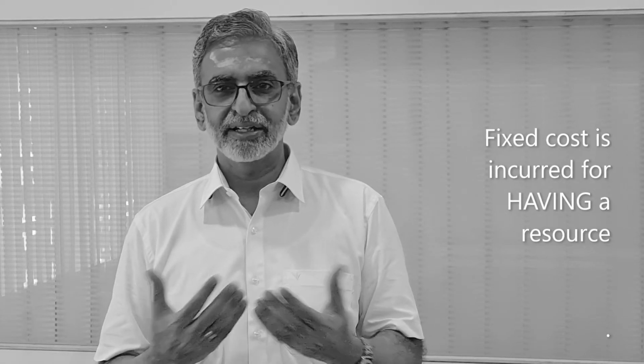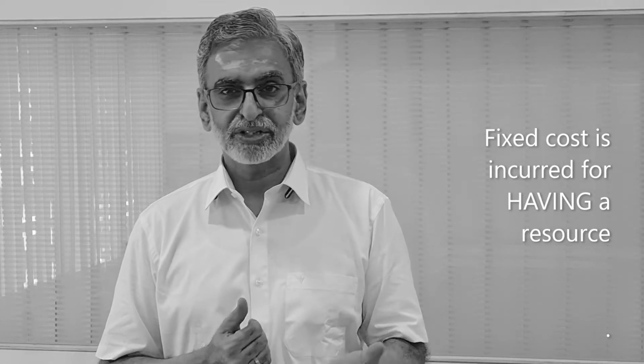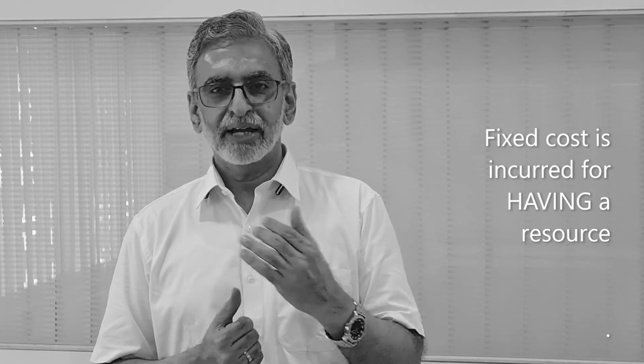Whereas fixed cost is a cost incurred for having a resource. Having a resource, for example rent. I want to occupy the space, therefore I need to pay the rent. Whether I use the space fully or not is a different issue altogether. So cost is incurred based on the commitment in the case of fixed cost.